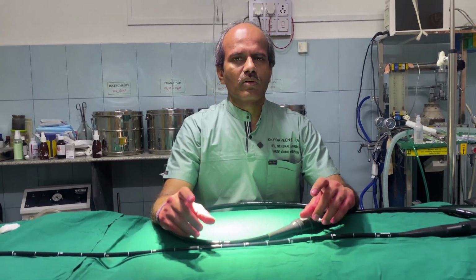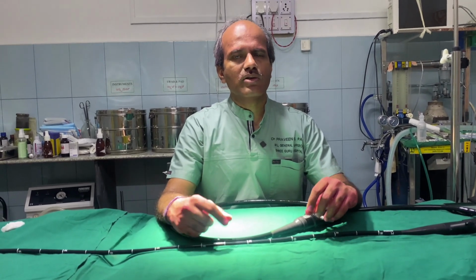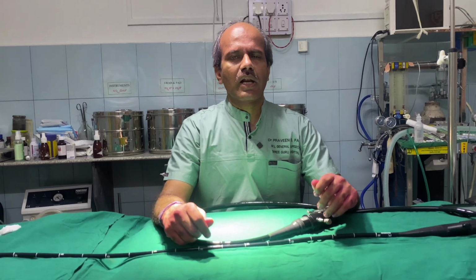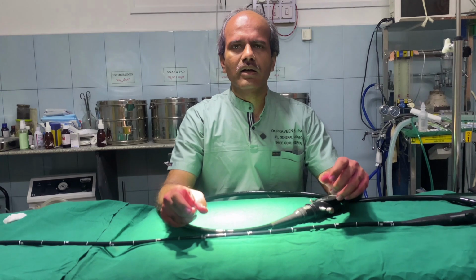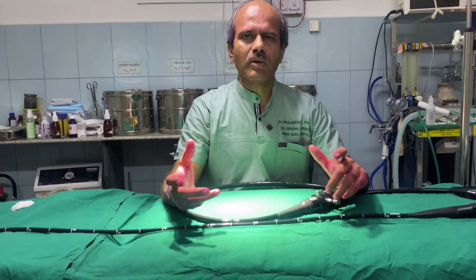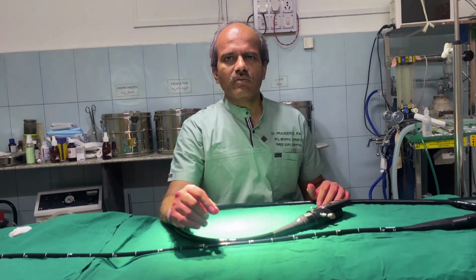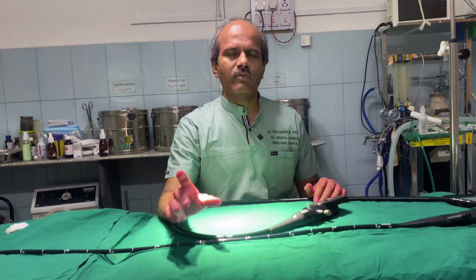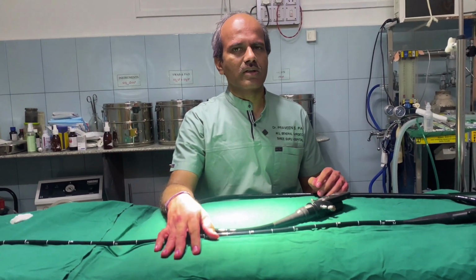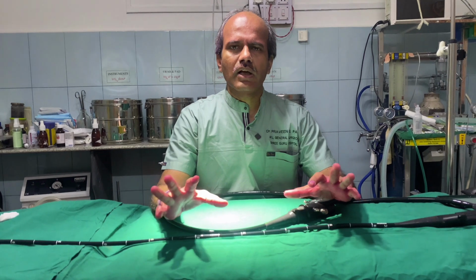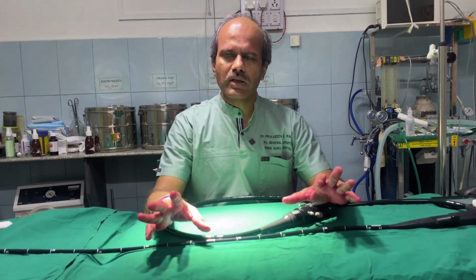Coming to the conditions where endoscopy has to be done very cautiously, like in case of Zenker's diverticulum, where we find a blind end, and in a full stomach and non-cooperative patients. In case of corrosive poisoning also, if you want to do upper GI endoscopy, it has to be done within 24 hours. So these are the conditions where endoscopy has to be done very cautiously.